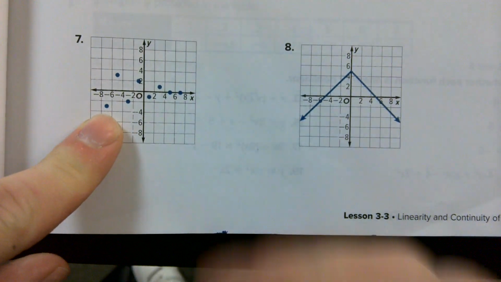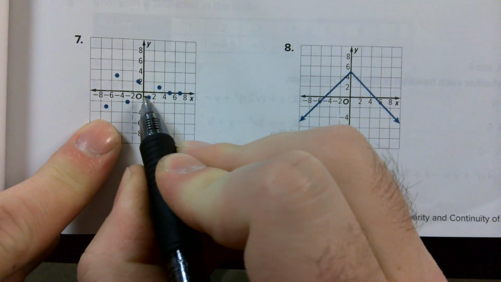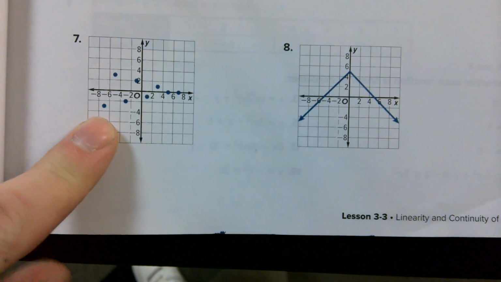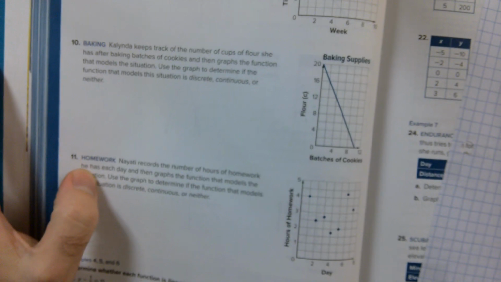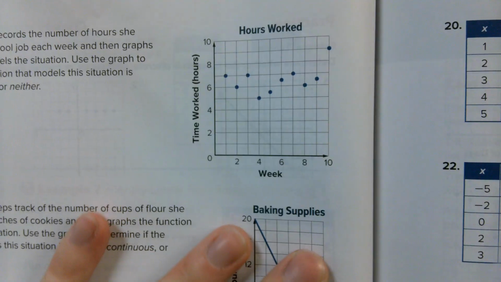Now, if for some reason, I'm not going to draw on the book, but if I had one line going right here, that would be neither, right? Because there's part of it that's continuous, but it's not the whole thing. Super easy to tell just by looking. That shouldn't be too bad. We're going to worry about that later. Don't worry about it. We don't have time.